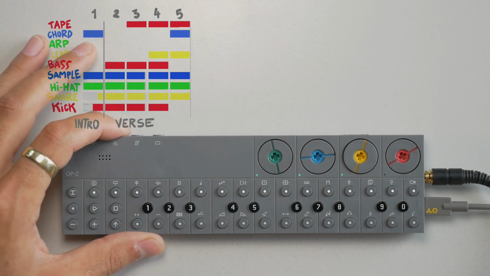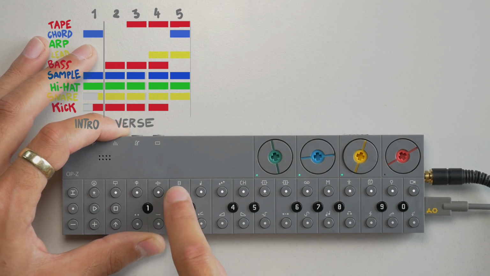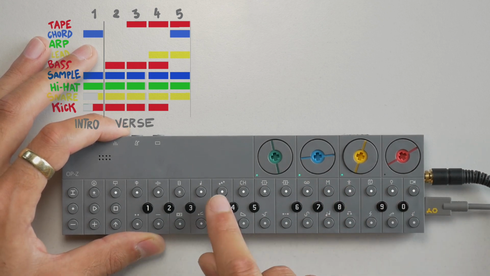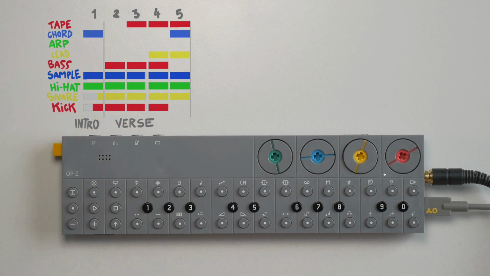So we're gonna do this by taking out the kick drum and the bass line, which are kind of leading instruments in our verse. And I'm not gonna have the arpeggiator play. And I think I can leave it at that. Yeah. Let's hear it.